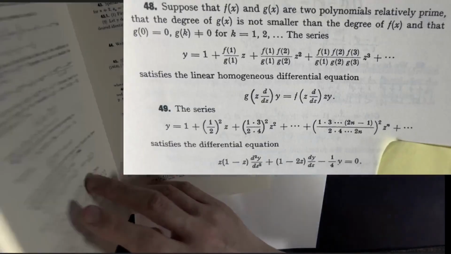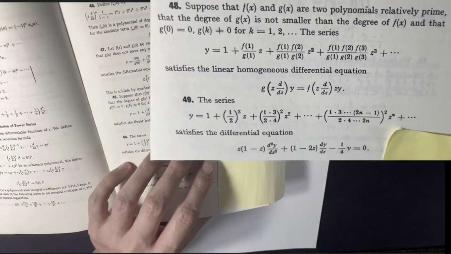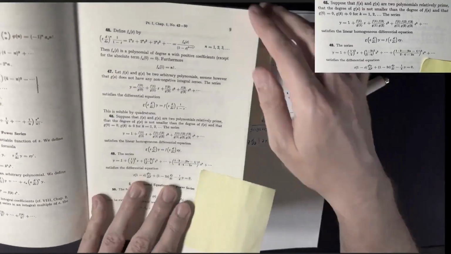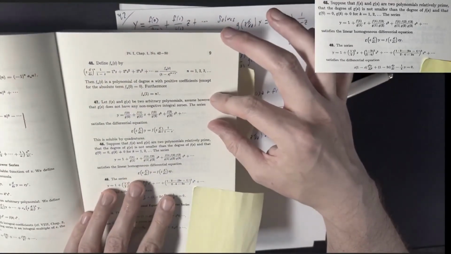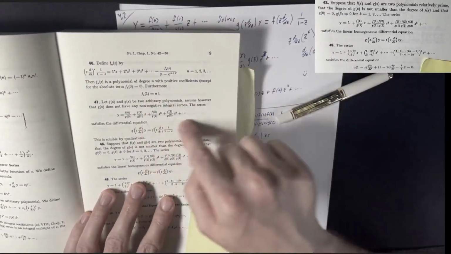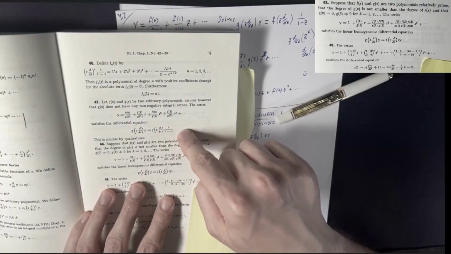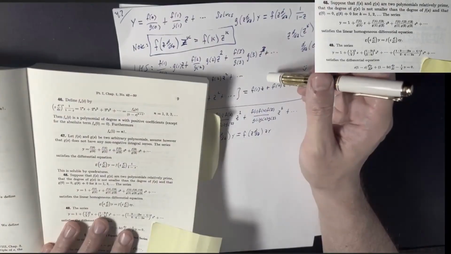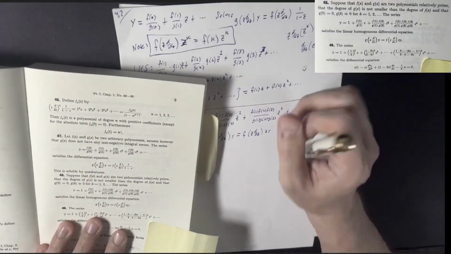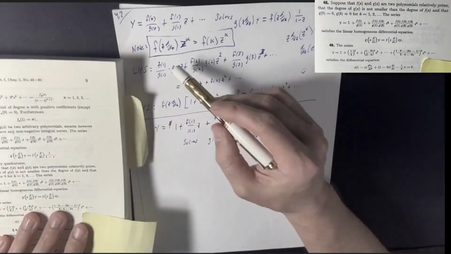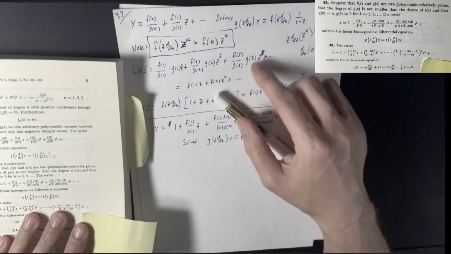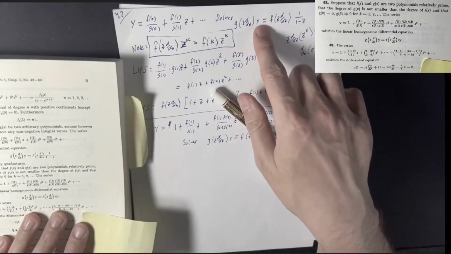He basically showed that in the question there are two arbitrary polynomials. G doesn't vanish. Get this series, it satisfies this. I basically did it. I don't really see what would have been wrong with what I did. I just took the f operator applied to, here it is, I took the g operator applied to our function.